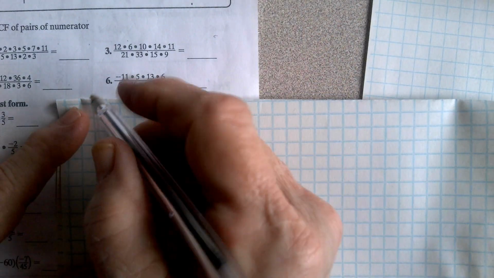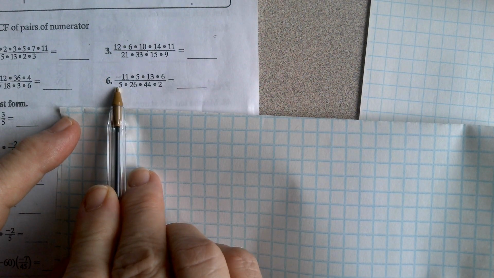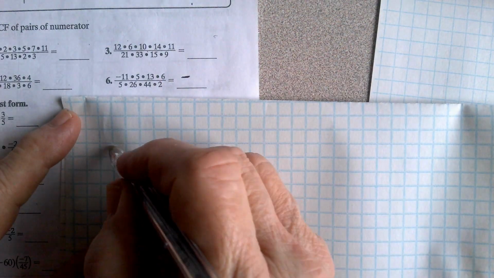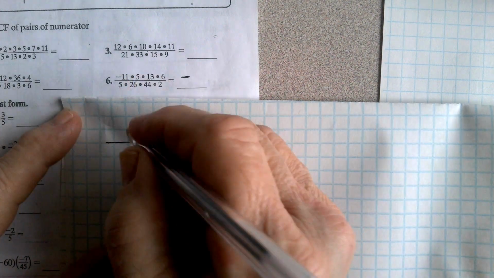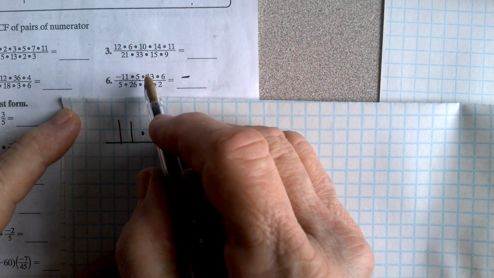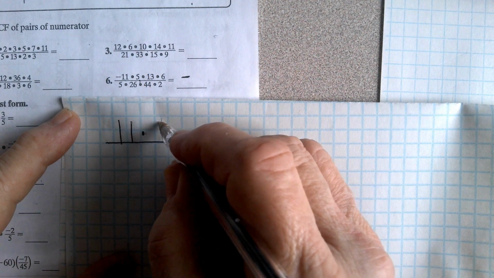So on the number 6, by the way, negative divided by a positive is a what? A negative. So I can already put my sign, and I'm done with my sign. And I'm going to start breaking up as we go. So I'm going to put my 11 down. That's prime. It can't be broken up. Can the 5 be broken up? No. So it's going to be just a 5.